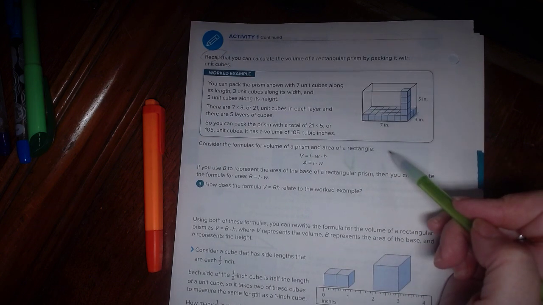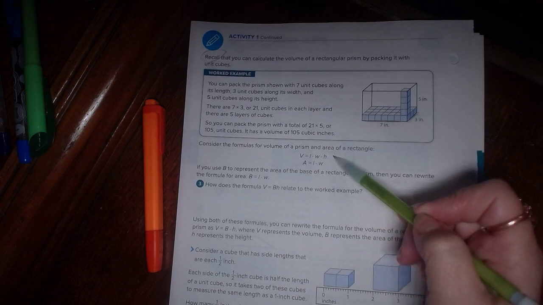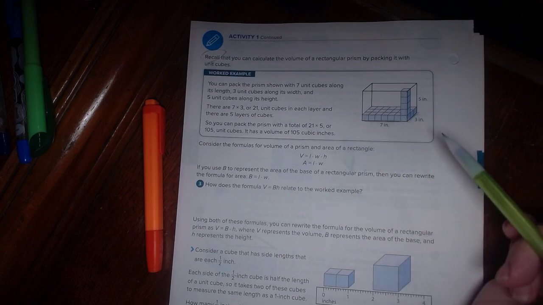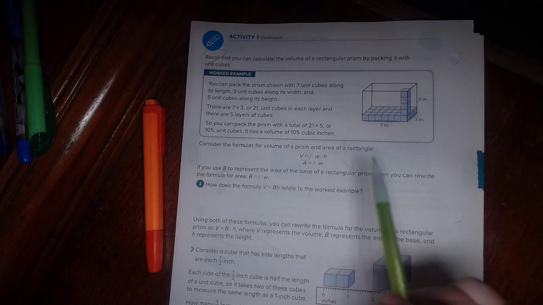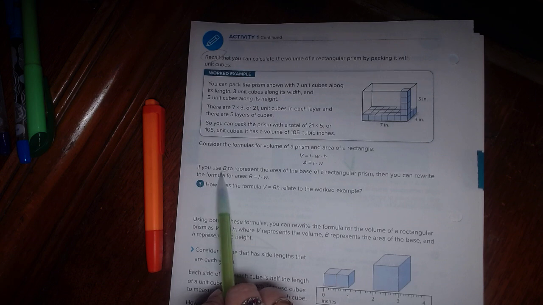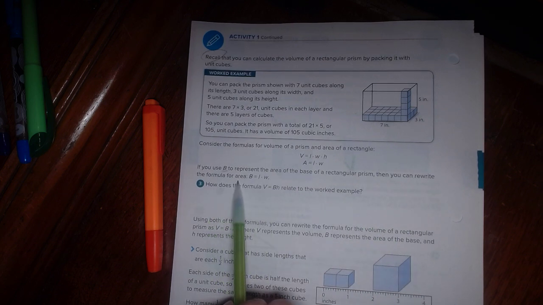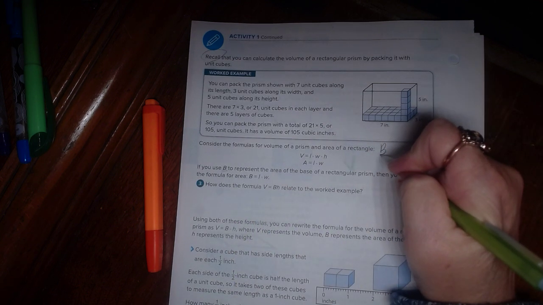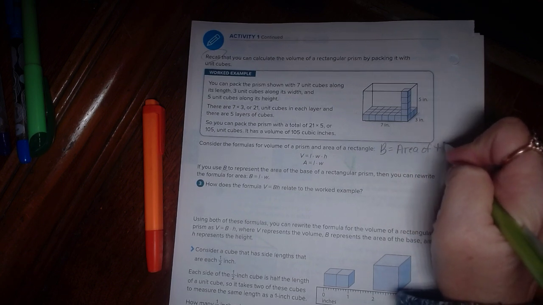Consider the formulas for volume of a prism and area of a rectangle. Volume equals length times width times height, and area equals length times width. So here's a new concept, and this is where we're going to refer to this capital B. If you use a capital B to represent the area of the base of a rectangular prism, then you can rewrite the formula for area as capital B equals length times width. So that capital B stands for area of the base. Please write that down.